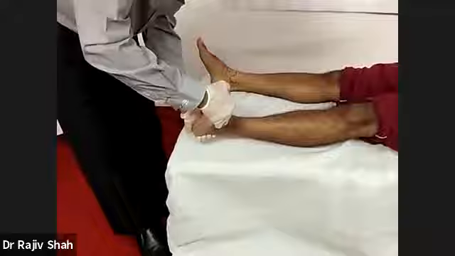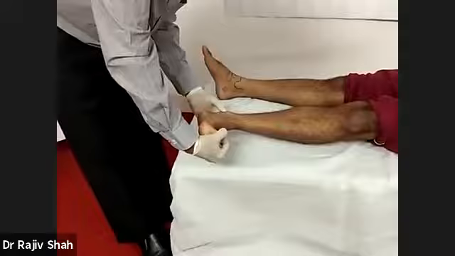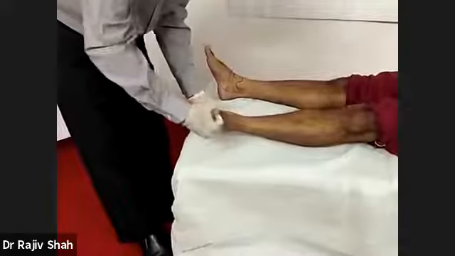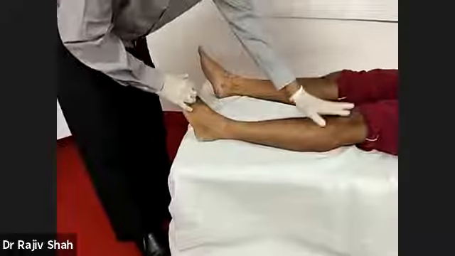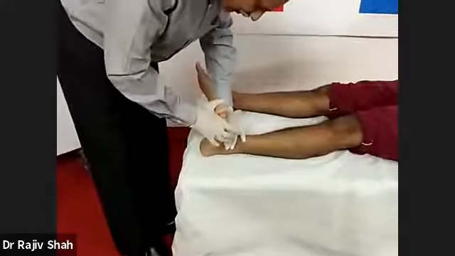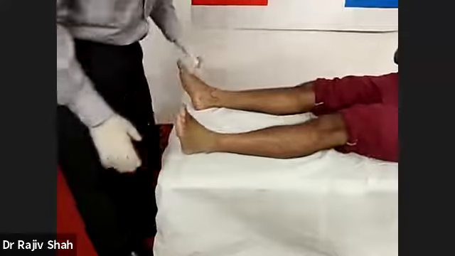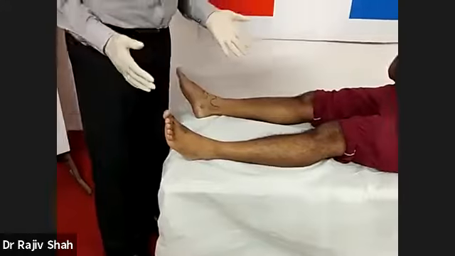So you have put maximum stretch onto the tarsal tunnel, and if the patient has pain at the level of the tarsal tunnel with neuritic symptoms, that means this patient has compression at the tarsal tunnel, tarsal tunnel syndrome. So: extension of the knee, dorsiflexion of the ankle, eversion of the ankle, dorsiflexion of all the toes, stretch your tarsal tunnel and look whether the patient has a positive tarsal tunnel stretch test or not.